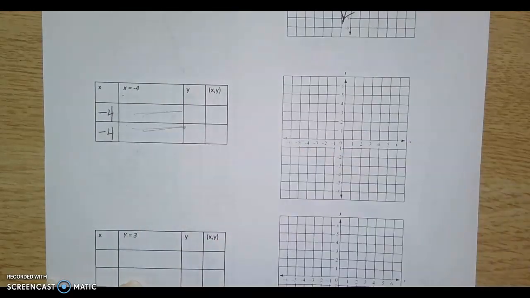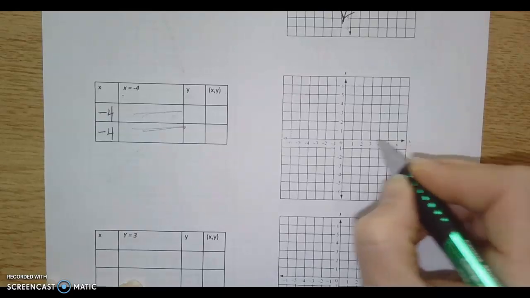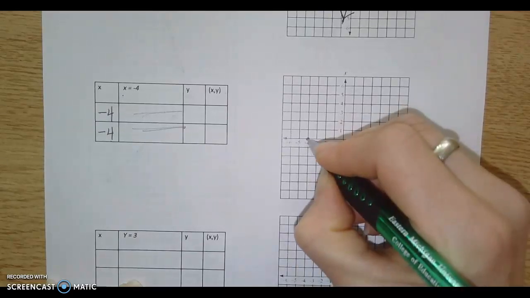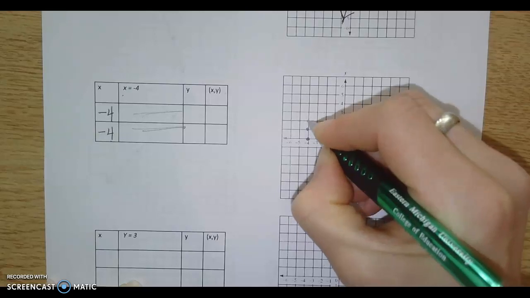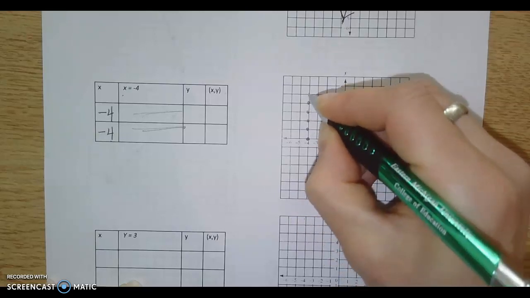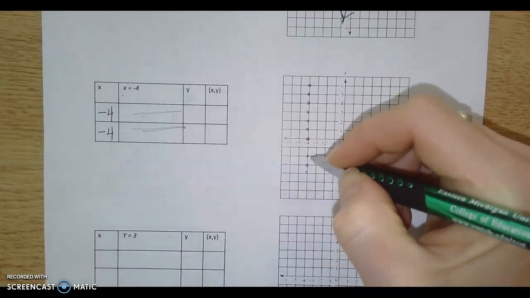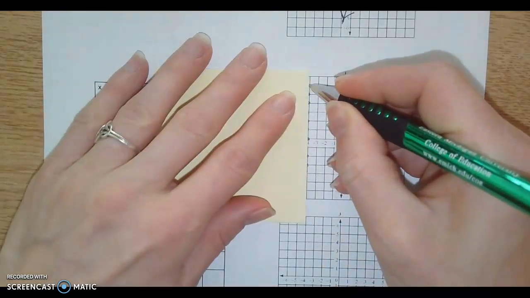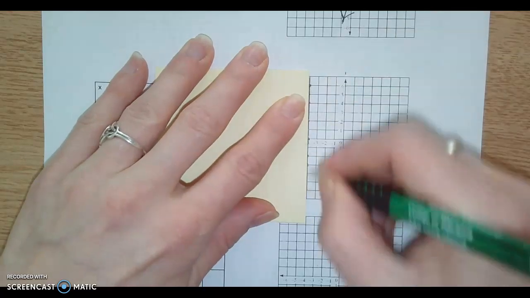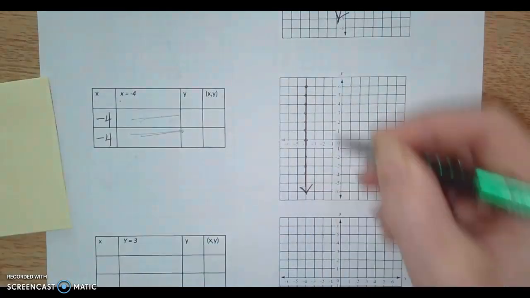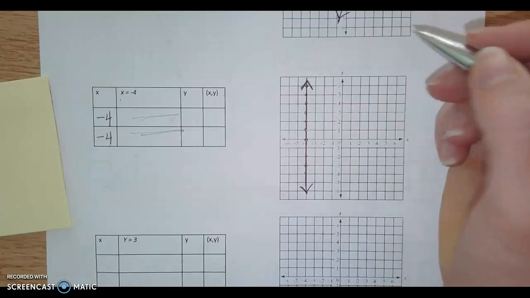So when I go to look at my graph, x at negative 4 is here. Oh, and here, and here. These are all the points where x is equal to negative 4. So I end up getting this vertical line.